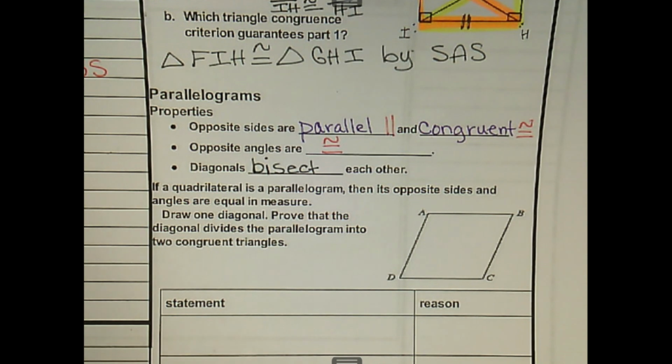So, executive decision, do we want to go from A to C for our diagonal, or from D to B?